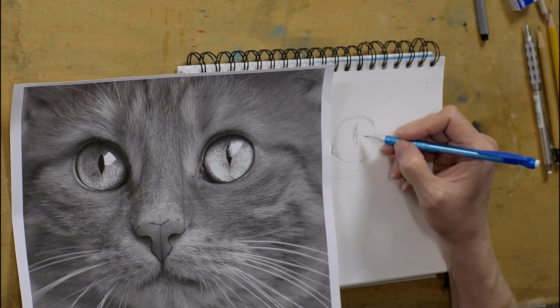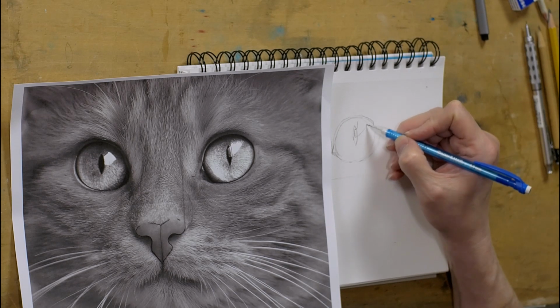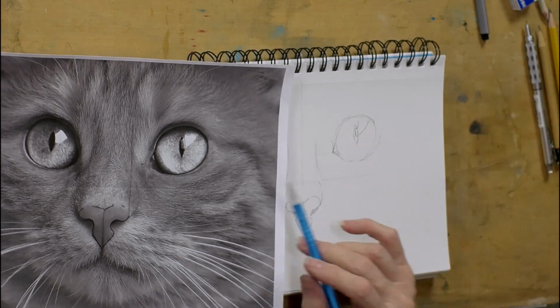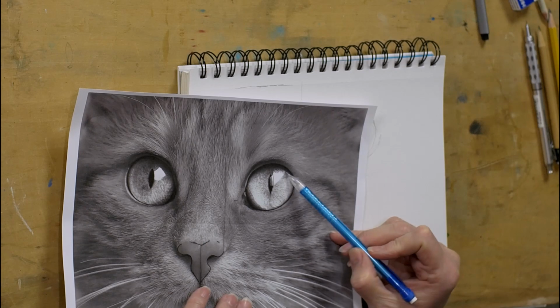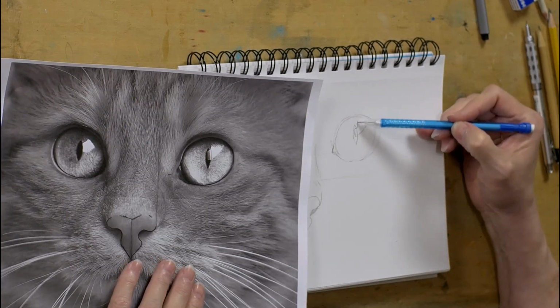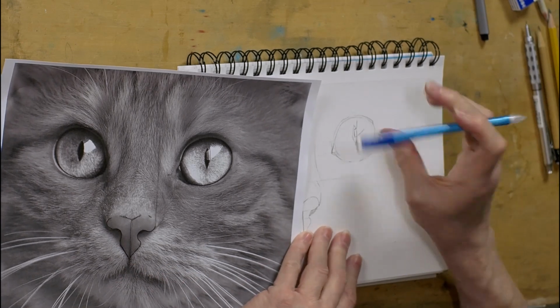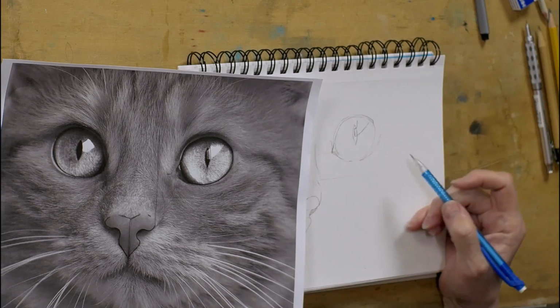I mean, not the eye, the reflection in the eye. So we're going to put that up to the top. I know it looks really funny right now, right? But this one is almost straight up and down, and then this one is definitely at an angle. It really doesn't curve too much, it just barely curves. So we're going to take it out a little bit farther.